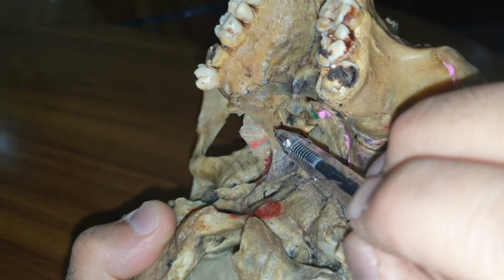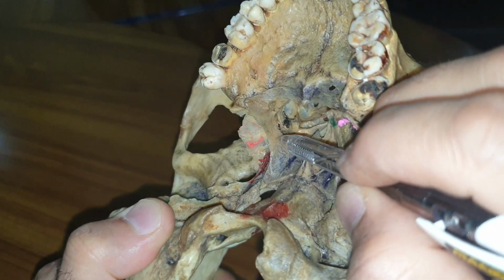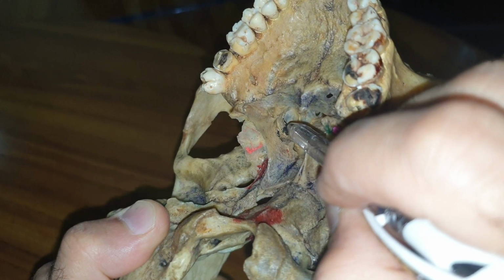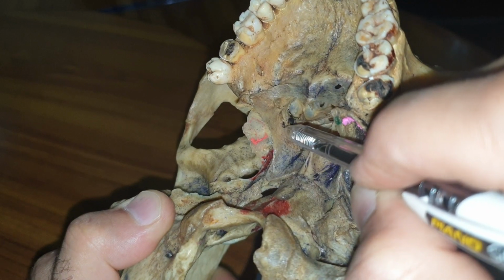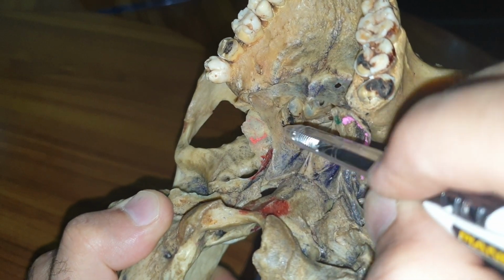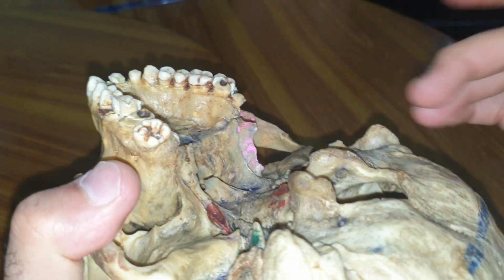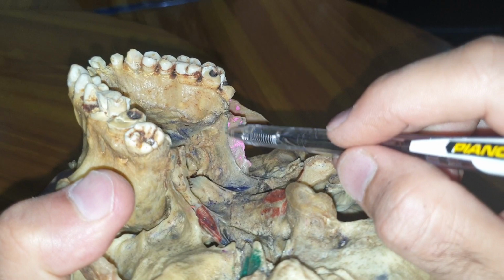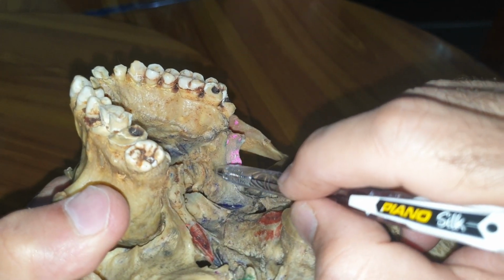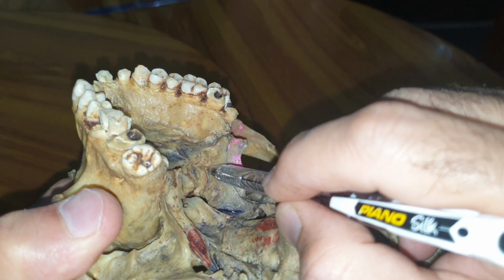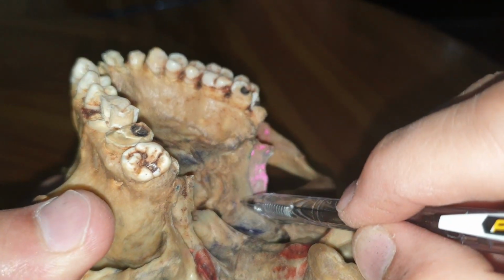If you see it from here, this part is the medial plate of the pterygoid process, medial pterygoid plate, and after that comes the perpendicular plate of the palatine bone, and this is the suture between them. So this is the medial pterygoid plate, and this is the perpendicular plate of the palatine bone. If you see it on this side, it is more clear. This structure is the medial pterygoid plate, and this is the suture between the medial pterygoid plate and the perpendicular plate of palatine bone.